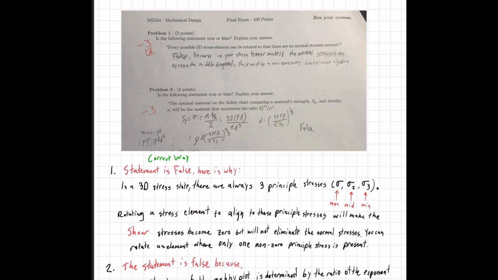And I initially said false, because in your stress tensor matrix, the normal stresses are across the middle diagonal, and I'm in linear algebra right now, and I've never seen a middle diagonal of all zeros in a computable matrix. So this is what I used for my answer. But this is wrong.